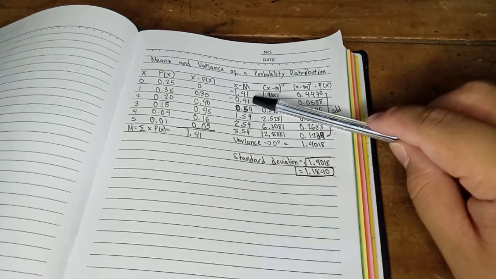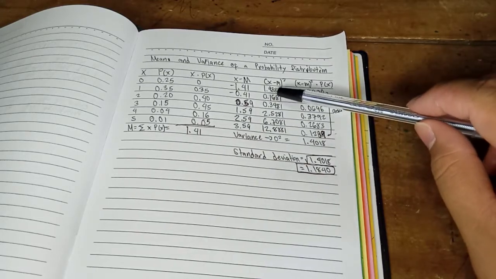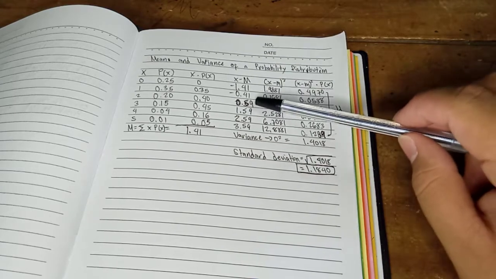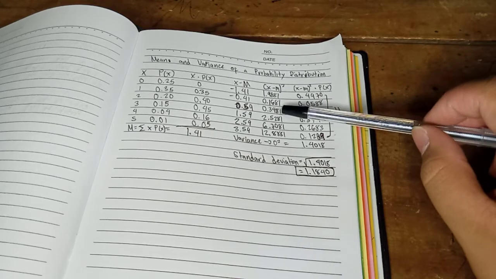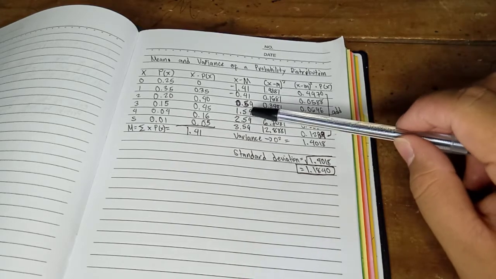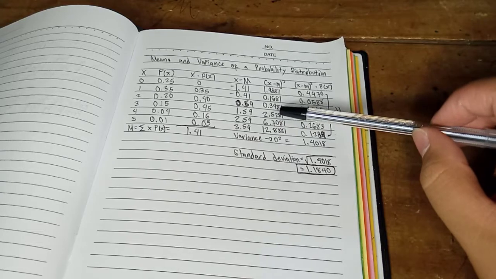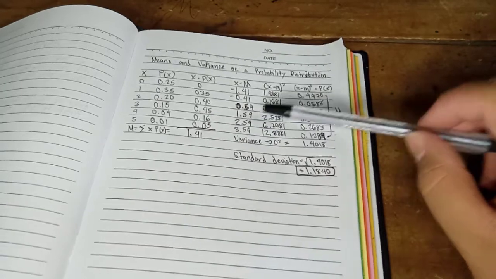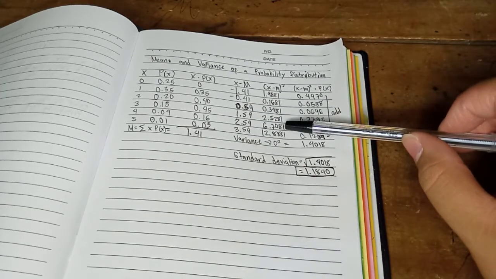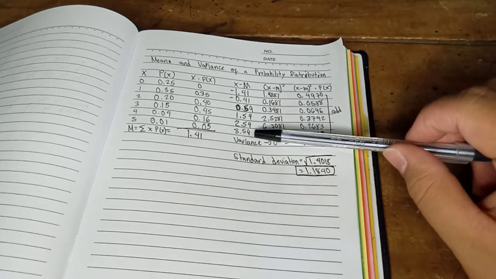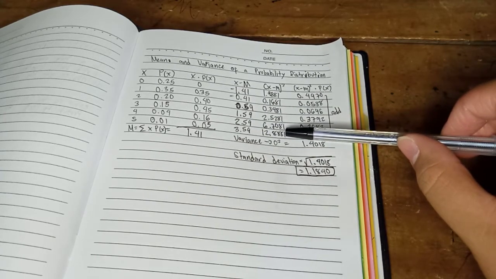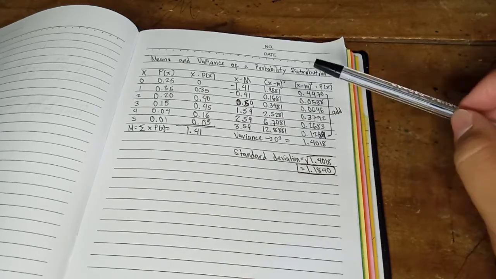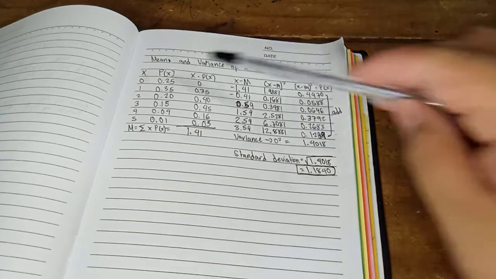Negative 0.41 squared is equal to positive 0.1681. 0.59 squared is equal to 0.3481. 1.59 squared is equal to 2.5281. 2.59 squared is equal to 6.7081. 3.59 squared is equal to 12.8881.